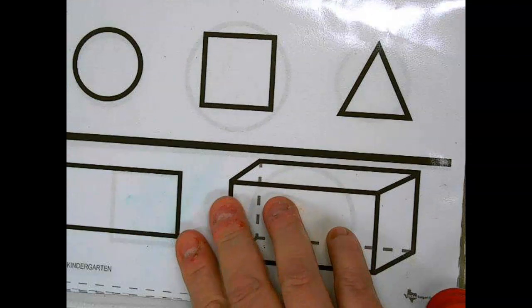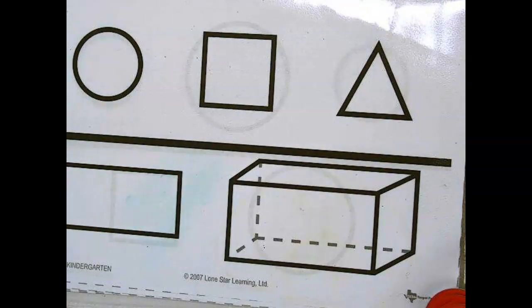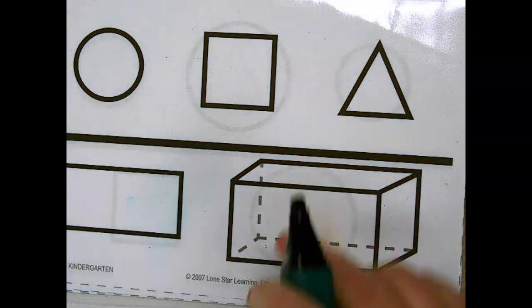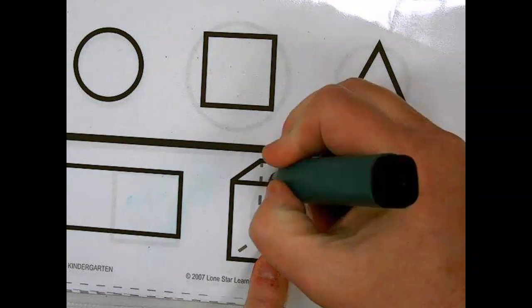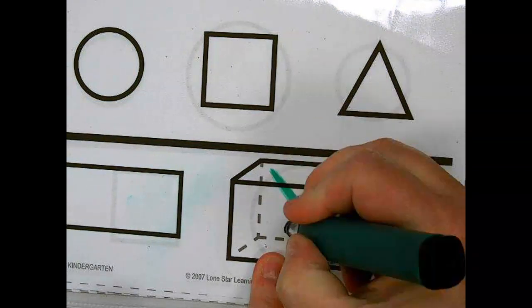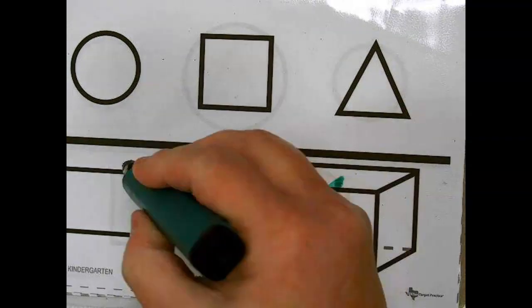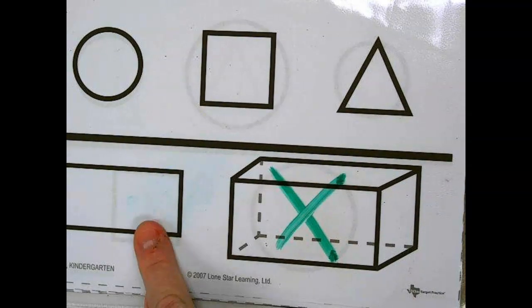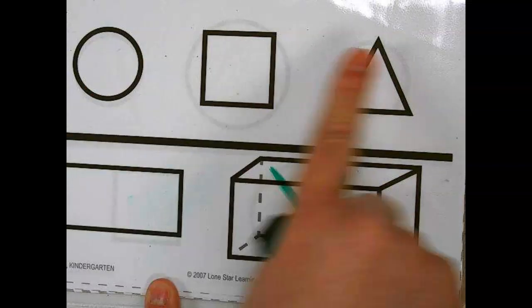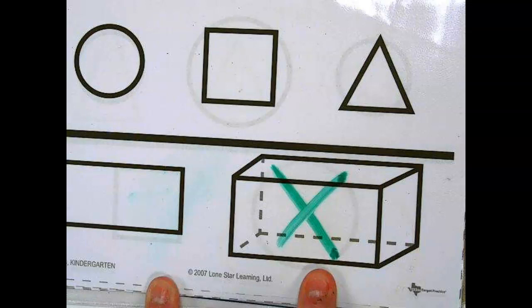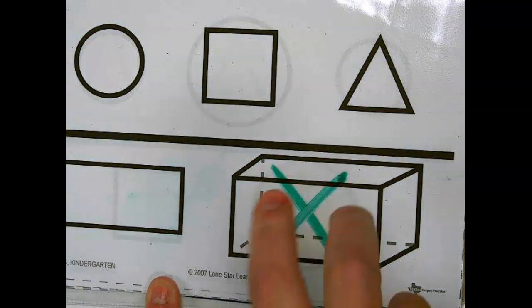So which of these shapes does not belong up here? Because they want you to tell them which one does not belong. And the answer is this one right here. We would say this one does not belong with the ones up here. This one does. So the rectangle is similar to these because it is a flat shape. This one is different because it is a 3D shape.